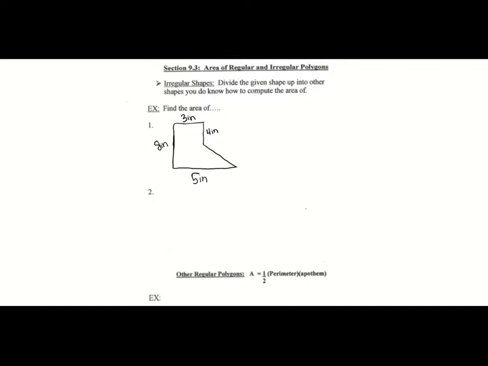So the first thing we can do is to break it up into two shapes that we know how to find the area of. If we draw a dotted line down here, now we have a rectangle and a triangle. And we know how to find the area of both those shapes. If we just look at the rectangle first, the area of a rectangle is length times width. In this case, we would plug those in. Our length is 3 and our width is 8. So we would get 24 inches squared for the area of the rectangle.